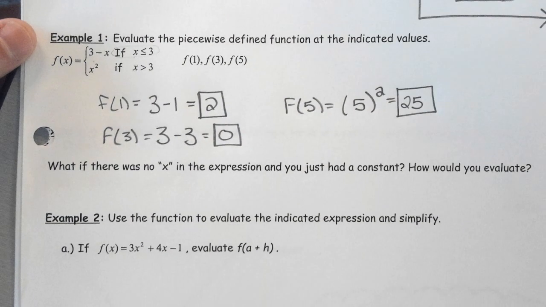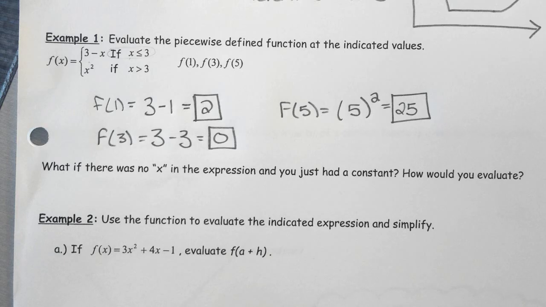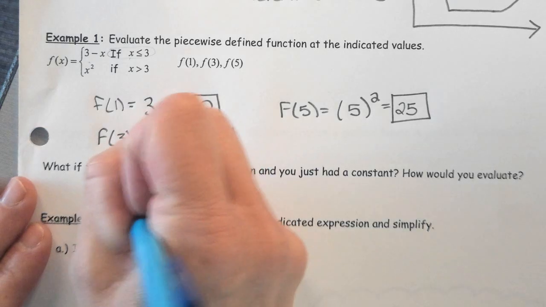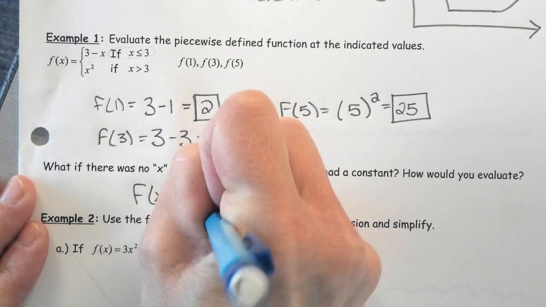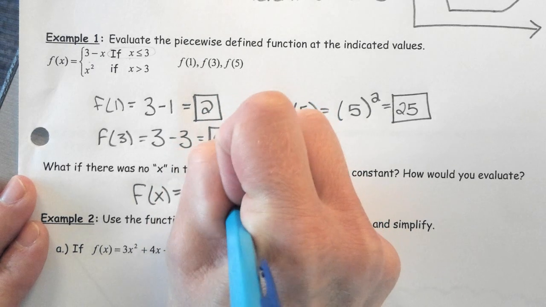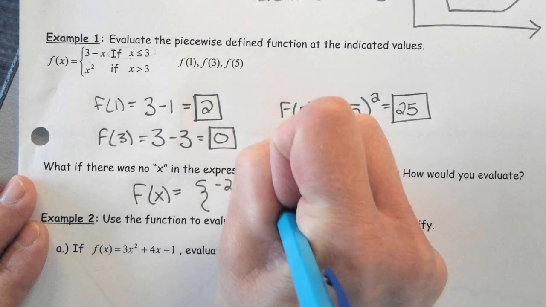Now, some of the problems are almost so easy they're hard, if that makes sense. I'm sure you've all encountered things like that in life before. It's almost so easy it gets complicated. Write down this piecewise function for me.